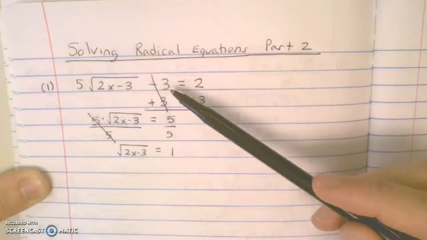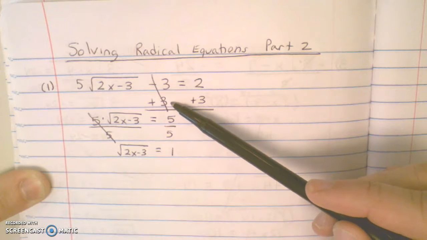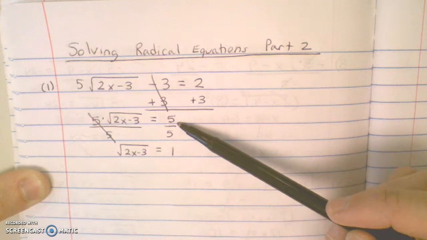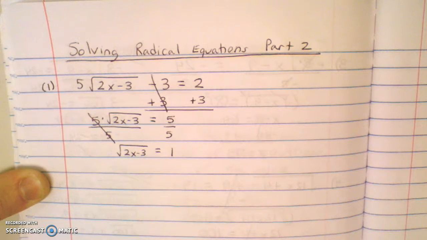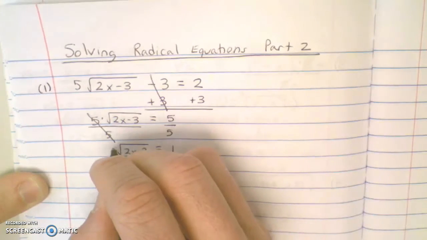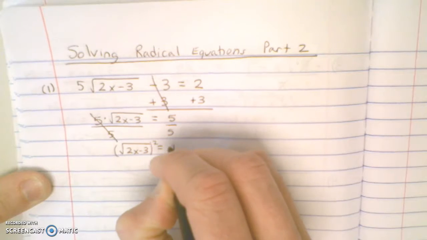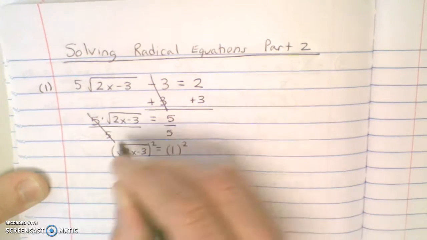So I started off by undoing the subtraction, then I divided, and now I've got my radical isolated, so I can undo the radical by taking the square of both sides. So to undo the square root, you square both sides of your equation.